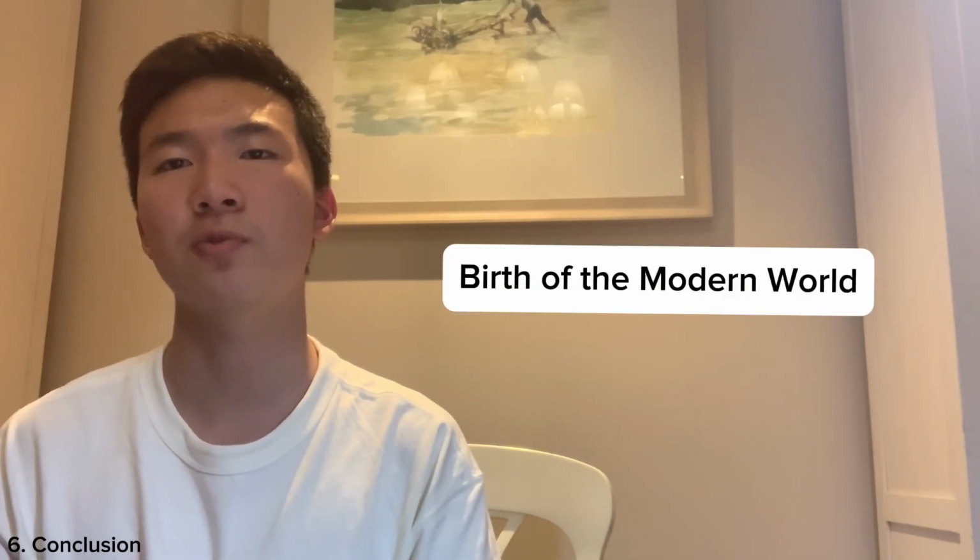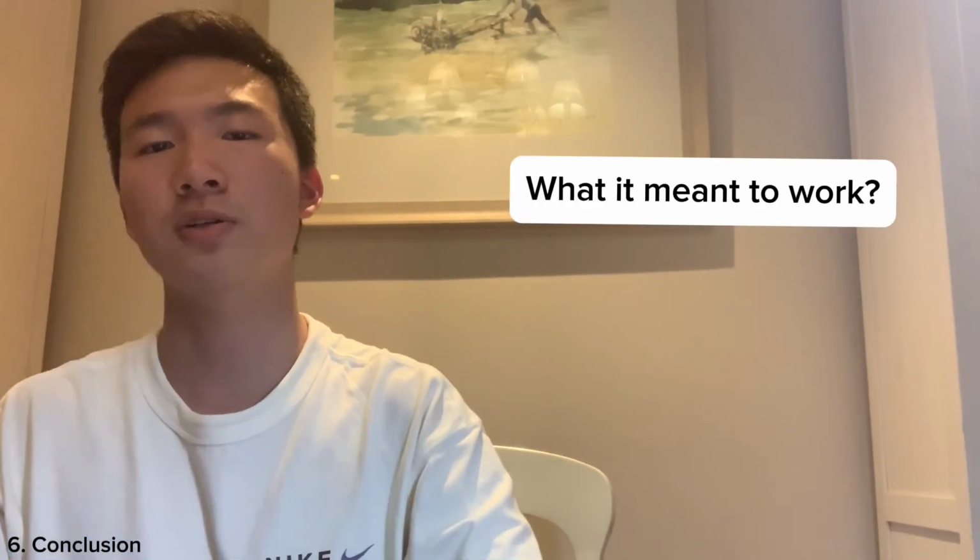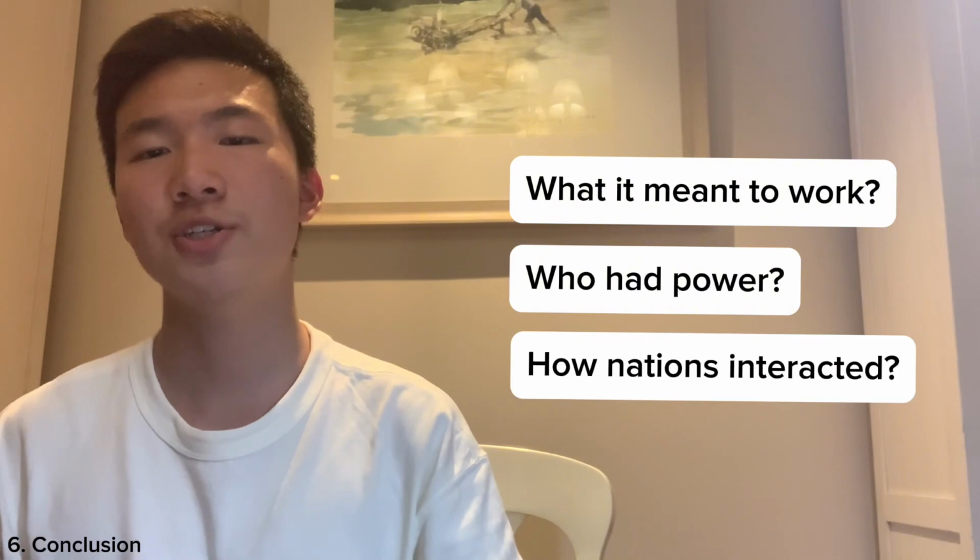In conclusion, Unit 6 is about the birth of the modern world, and it wasn't peaceful. The Industrial Revolution made goods cheaper, but created new inequalities. Revolutions spread democracy, but often left legacies of exclusion. Empires tried to reform, but found themselves dismembered. New nations emerged full of hope, yet haunted by old hierarchies. This era redefined what it meant to work, who had power, how nations interacted, and most of all, it showed that change is both inevitable and contested.